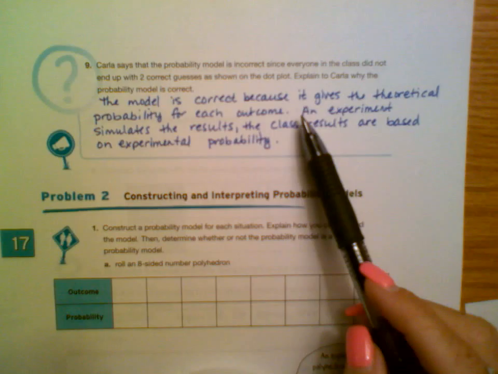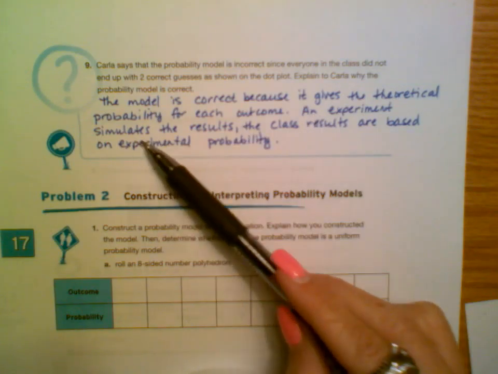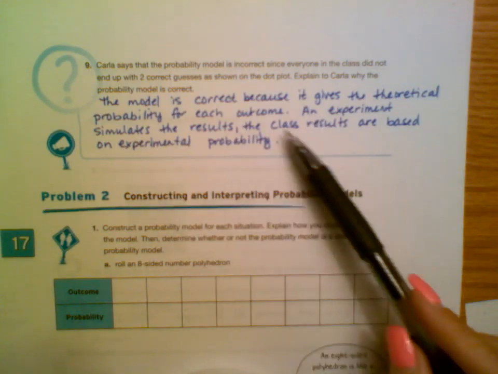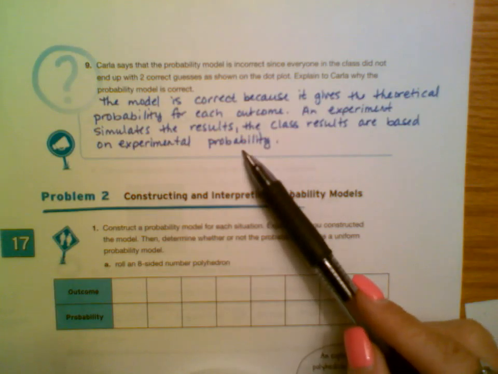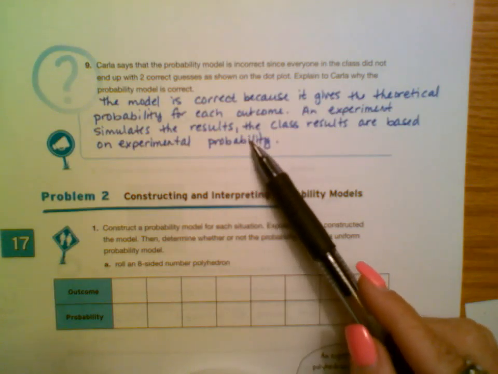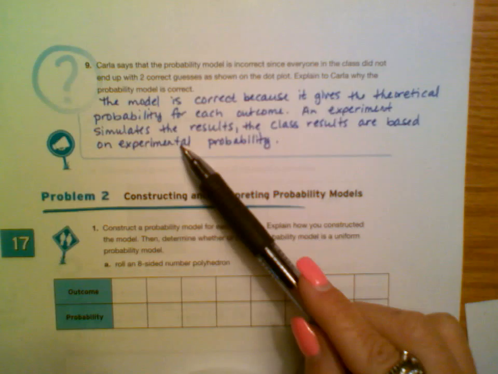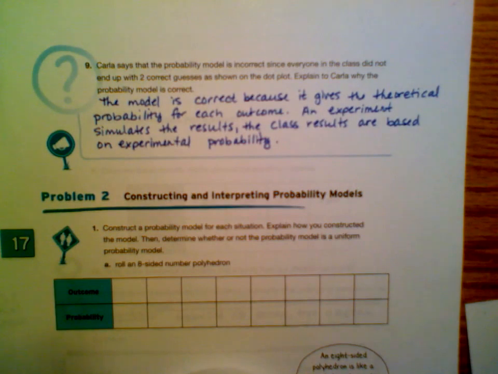However, when we conduct an experiment, it simulates the results. The class results are based on experimental probability. It's probably close to theoretical, but it's not always going to be exact. That's the end of the mini lesson.